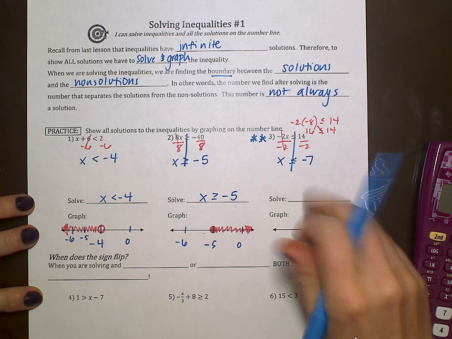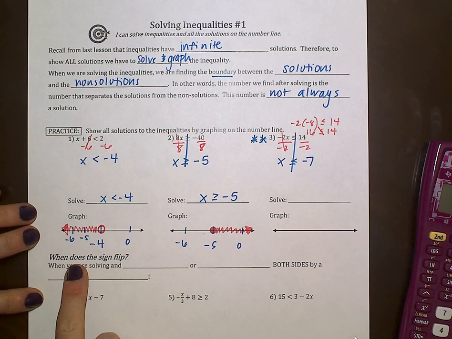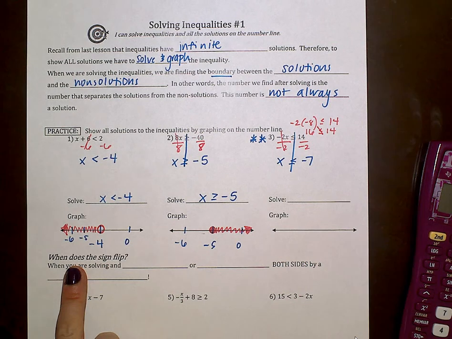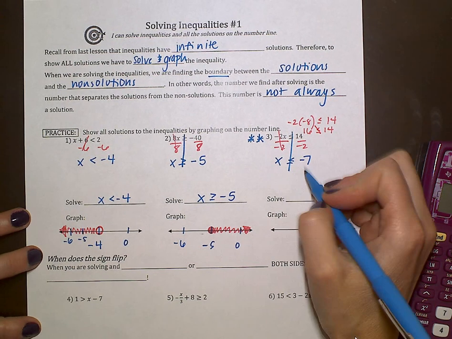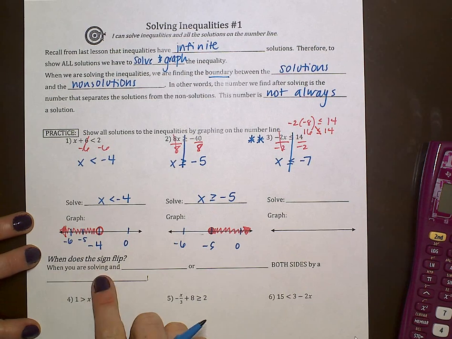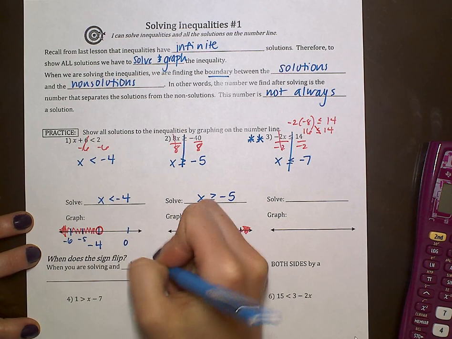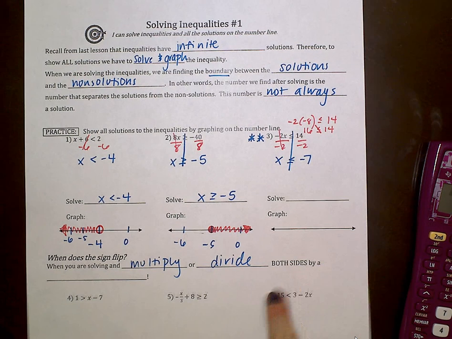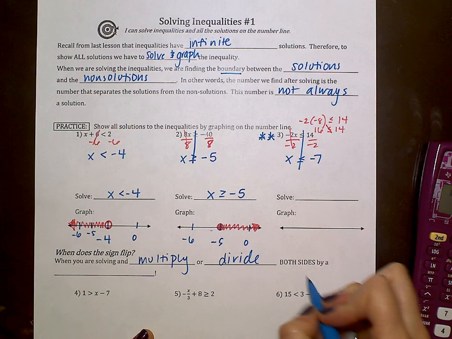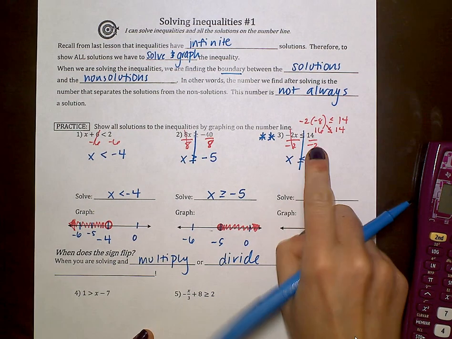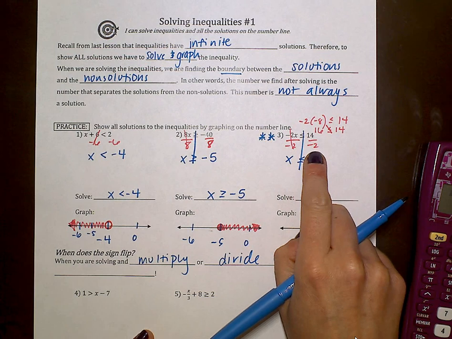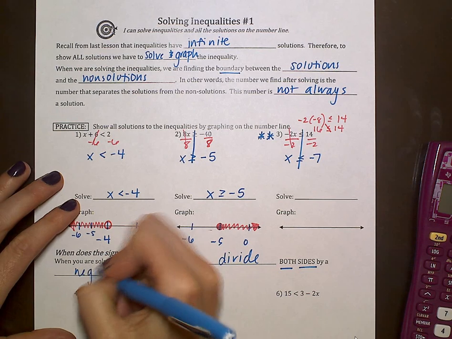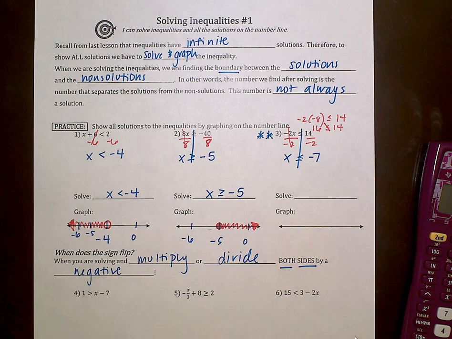Maybe you remember this, sometimes you have to flip the sign to accurately represent where the answers are when you're solving an inequality. If you multiply or divide, in this case I divided, both sides of the inequality, see in pink here, I divided both sides by -2 to solve. If you multiply or divide both sides by a negative, you have to flip the sign around just to show where all the solutions are.